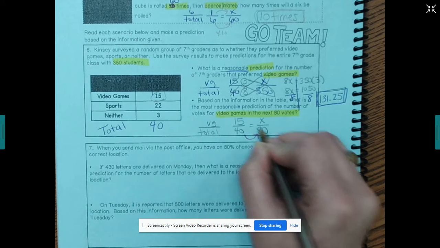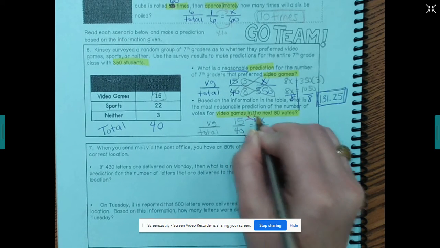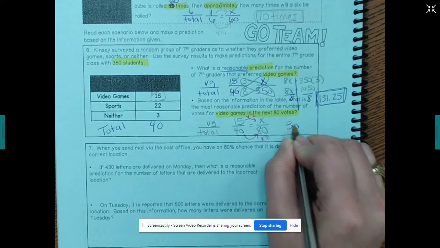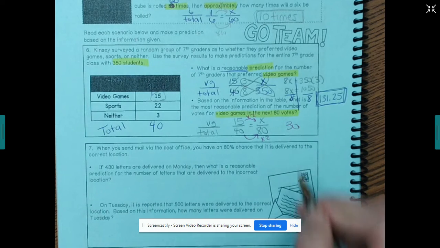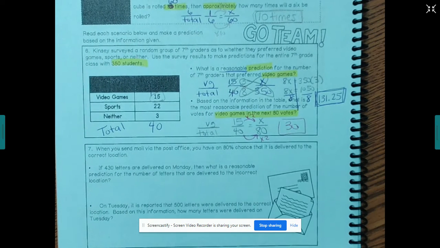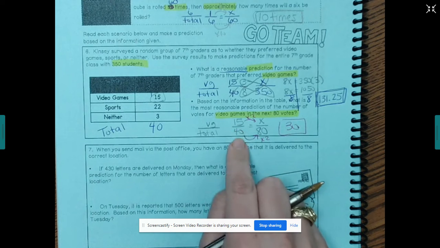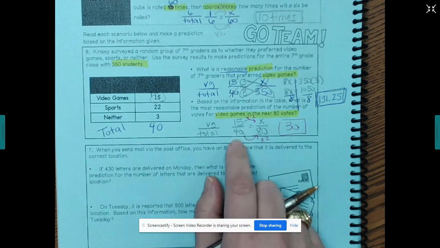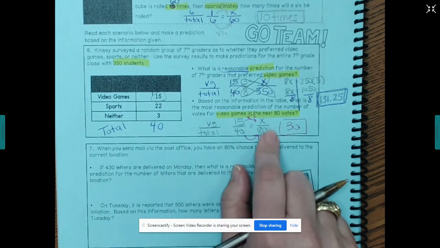Times 2. So up top is also times 2. So it is 30. Okay. If you didn't see a shortcut, you could have simplified by 5. And then you would have got 3 8s, and then times 10 and times 10.